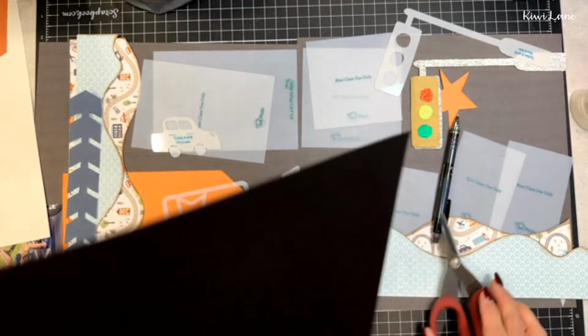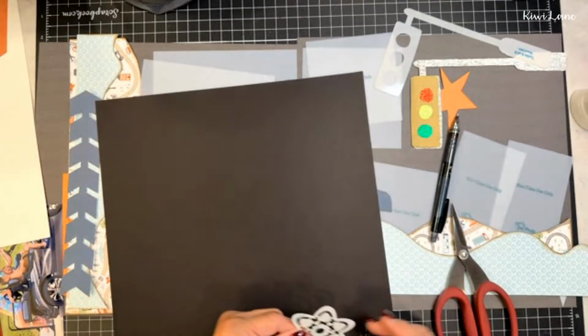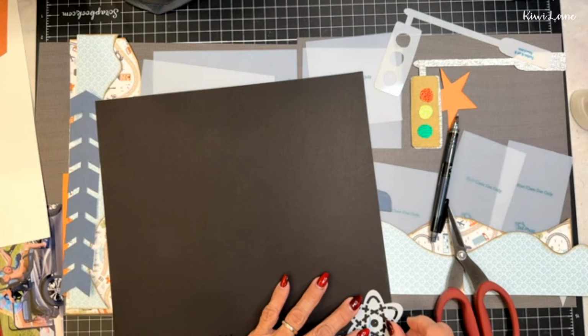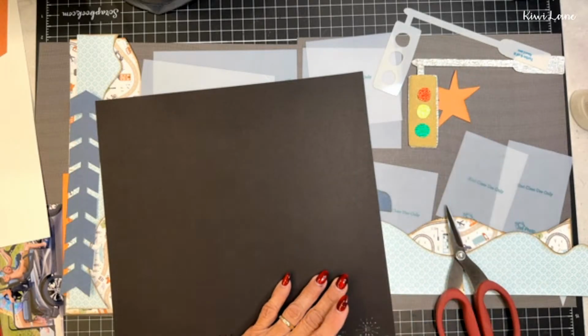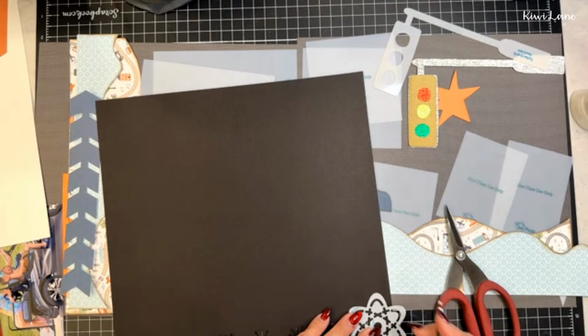I'm going to see if this works. I've got widget number 3. This is one of the featured sets, right? All right. Let me just see which one will work. Okay. And I got black.